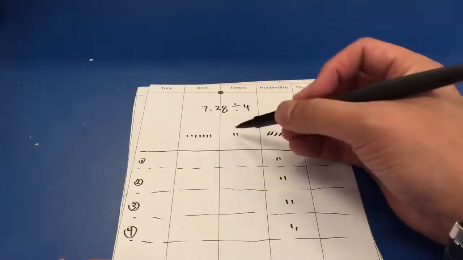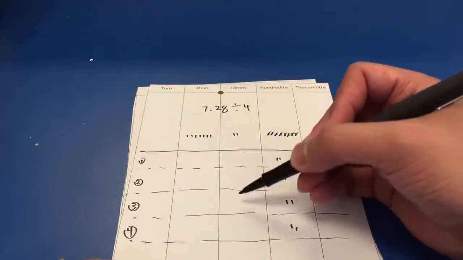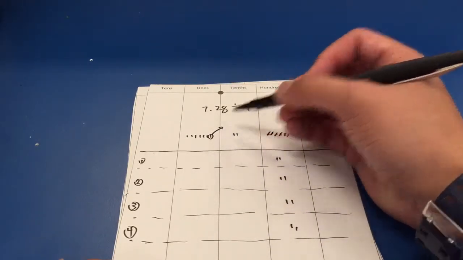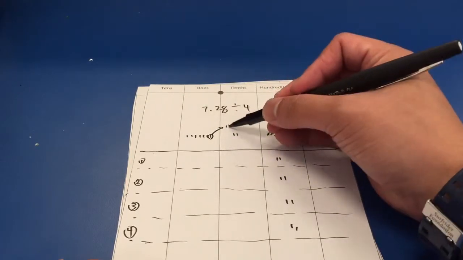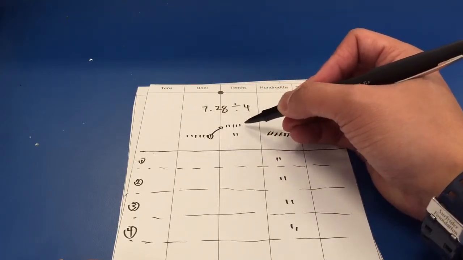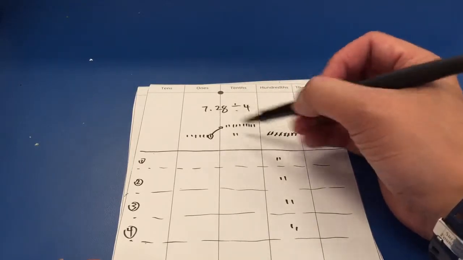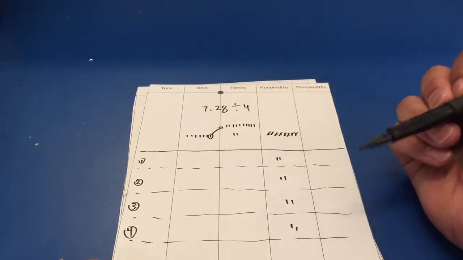Now I go to my tenths place. Now I have 2 tenths and I can't give at least 1 to each group. So I'm going to take one of my ones and I know that each one is 10 tenths. Now I have enough to give each group at least 1.